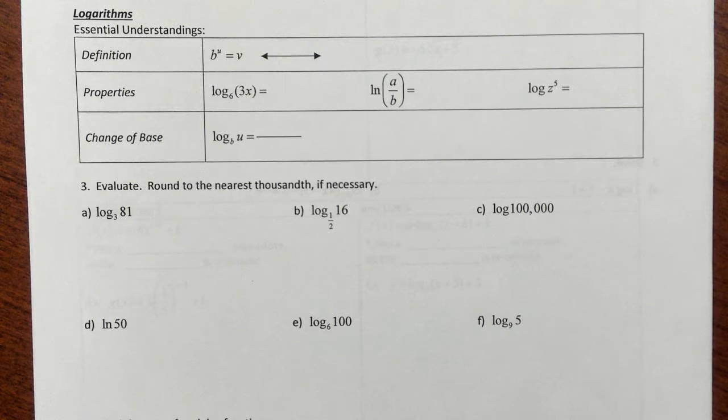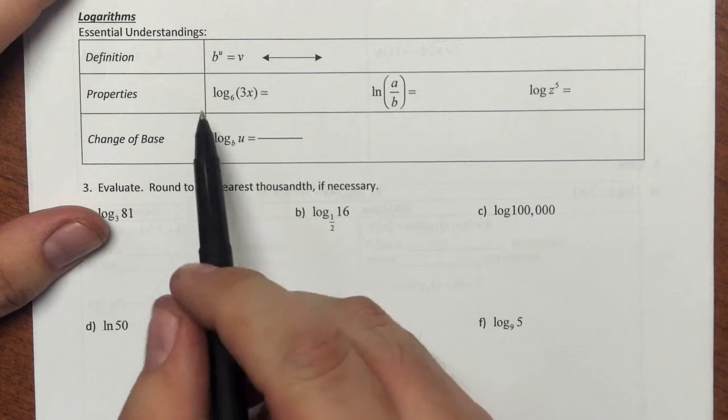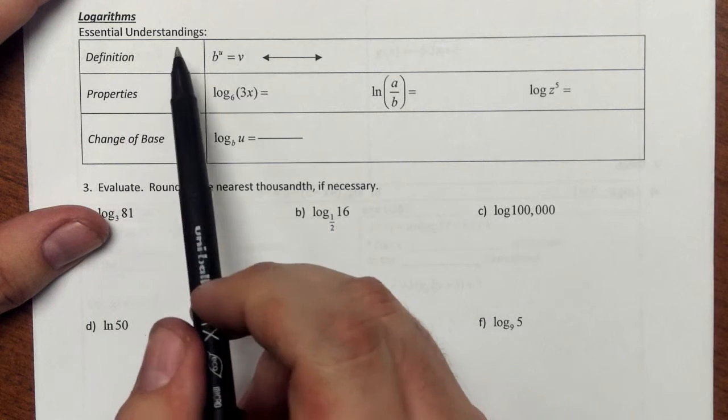All right, I want to take a look at some logarithms just for review. So I'm going to try and do this all in one shot. So go ahead and just follow along with me right here. So first off, for logarithms, some essential understandings.